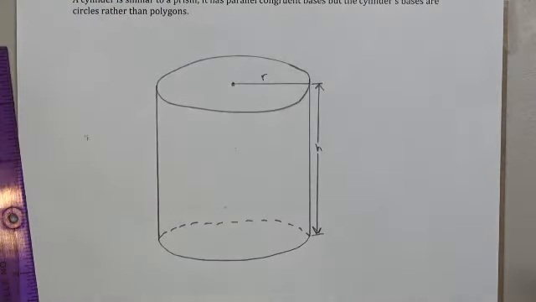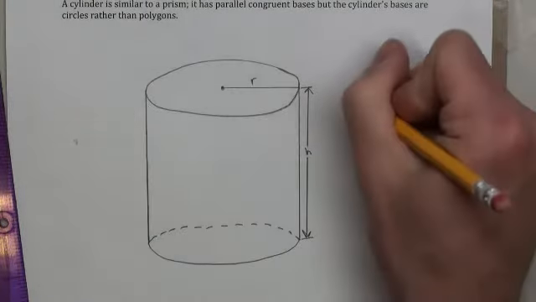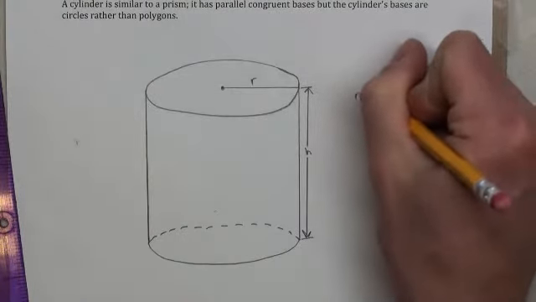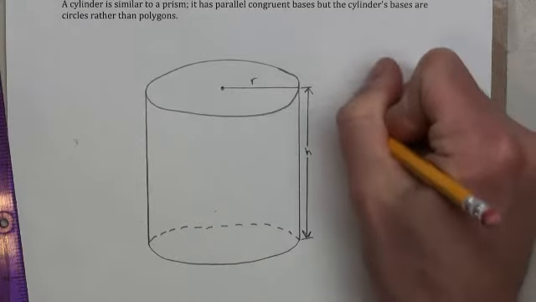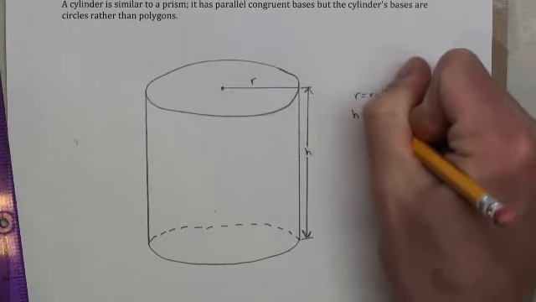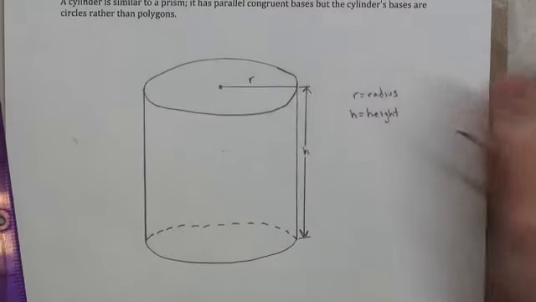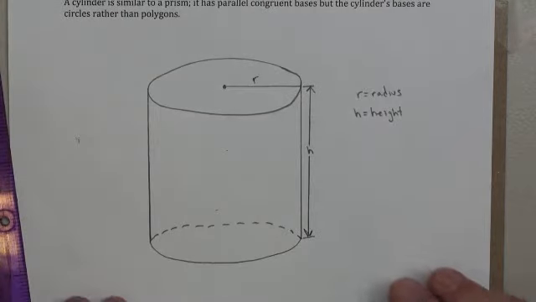Okay, so that's your height. So let's put down here R equals radius, H equals height. Those are typically the things that either you'll be given in the problem or that you'll be asked to find in a problem involving cylinders.